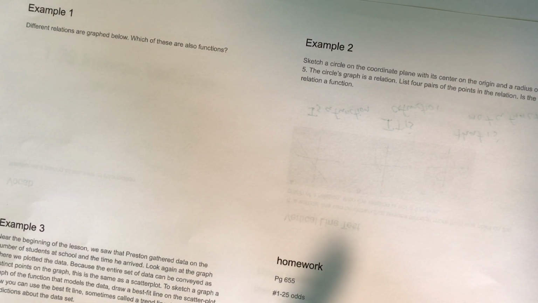Okay, so that was actually example one. I put that in the wrong spot, and I didn't feel like wasting any more paper or my time because I already tried to fix it once.